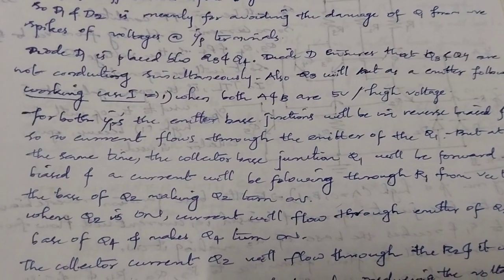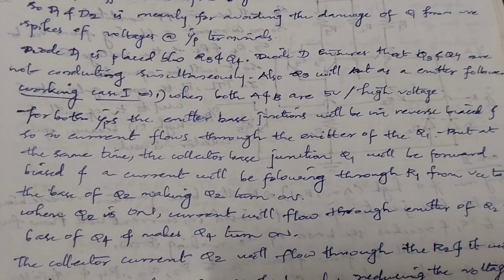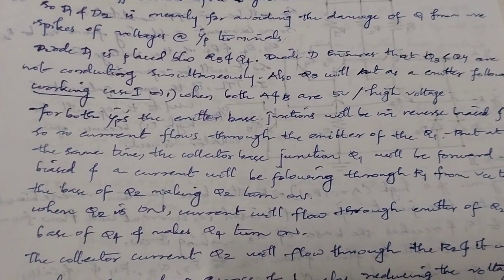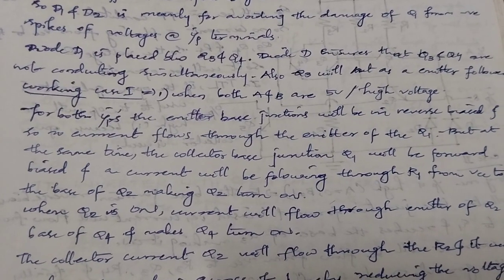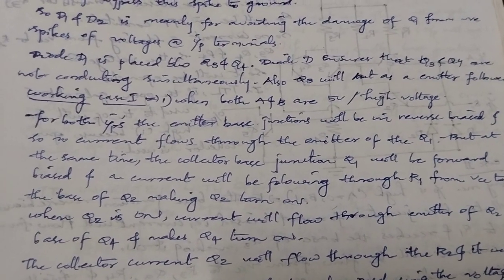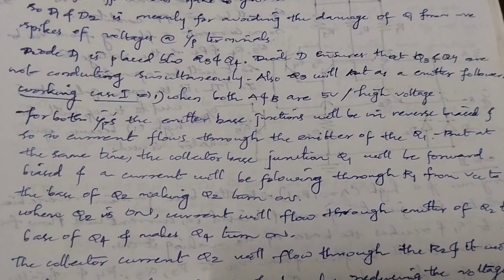Working, case 1: when both A and B are 5 volts, or high voltage, for both inputs the emitter base junctions will be in reverse bias, so no current flows through the emitters of Q1.